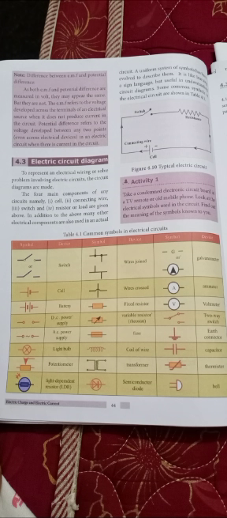Switch, cell, battery, DC power supply, AC power supply, light bulb, potentiometer, light dependent resistor, wires joint, wires crossed, fixed resistor, variable resistor, fuse, coil of wire, transformer, semiconductor diode, galvanometer, ammeter, voltmeter, two-way switch, earth connector, capacitor, thermistor, bell. Okay, now I have read the device names. You have seen those symbols.